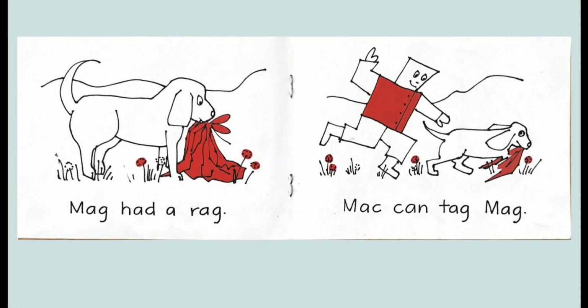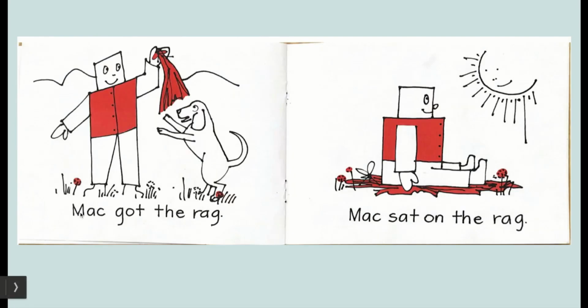So the dog's name must be Mag. Mac got the rag. Mac got the rag. Mac sat on the rag. Mac sat on the rag.